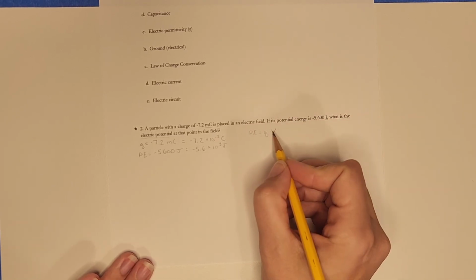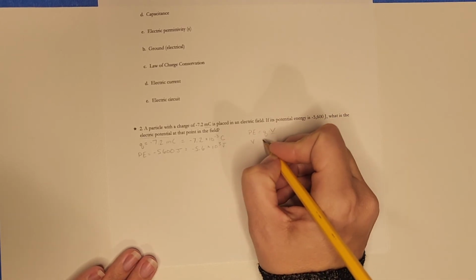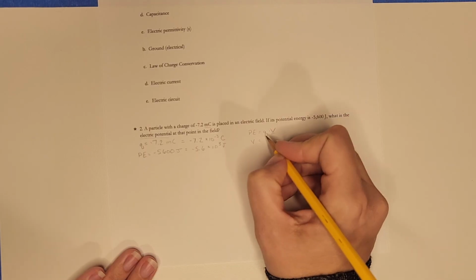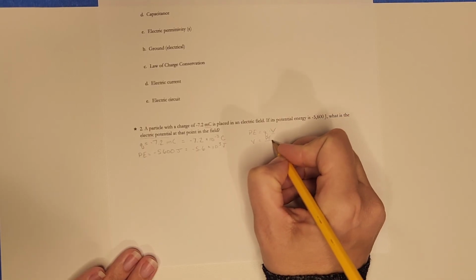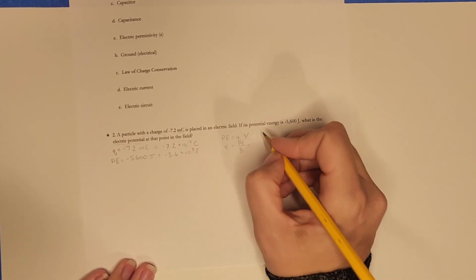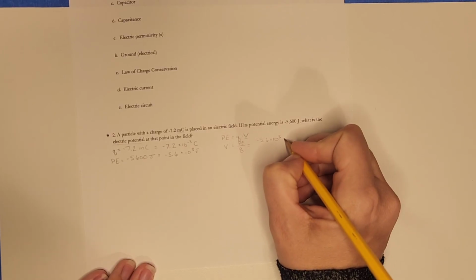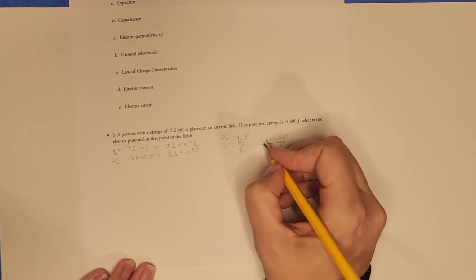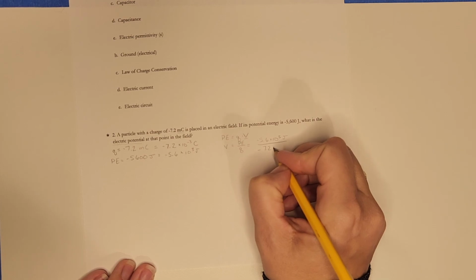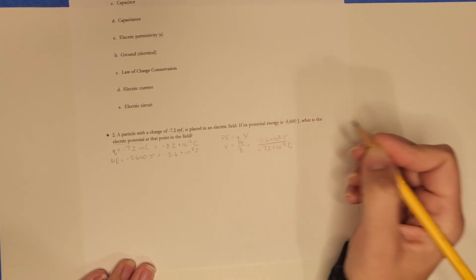That is this V, the electric potential. So let's isolate that. We have V equals PE divided by Q. And now let's plug that in. So we have negative 5.6 times 10 to the third joules, over negative 7.2 times 10 to the negative third coulombs.